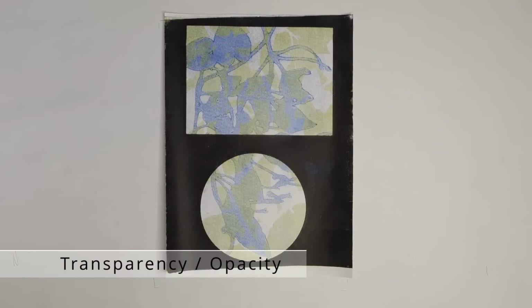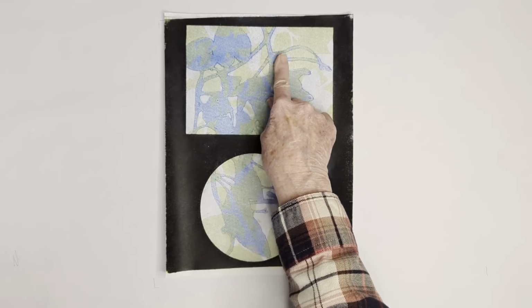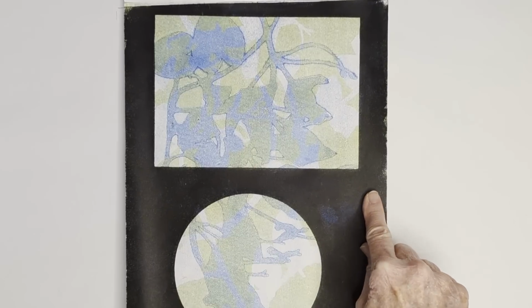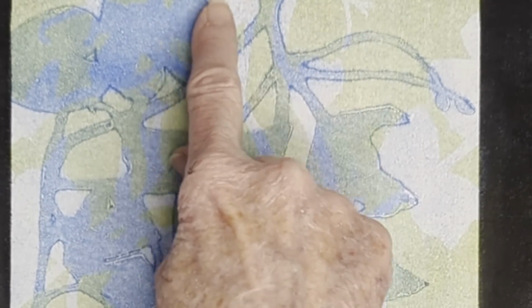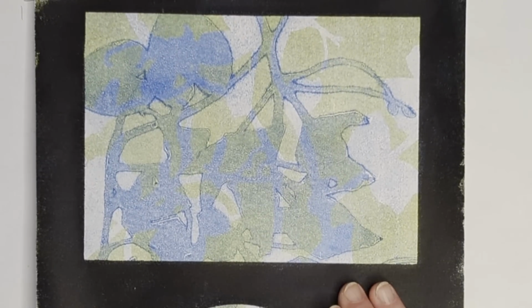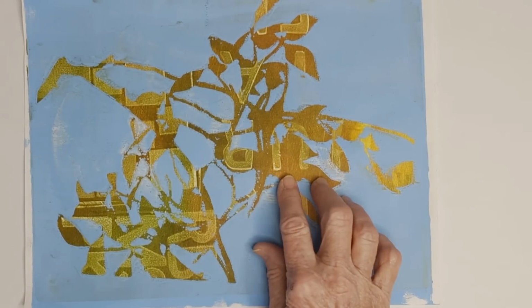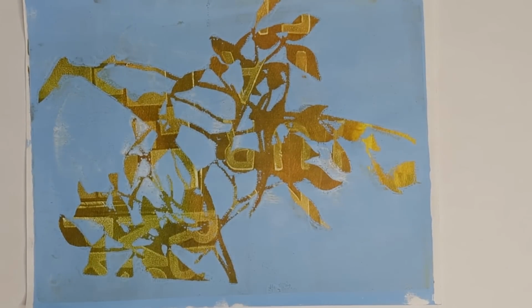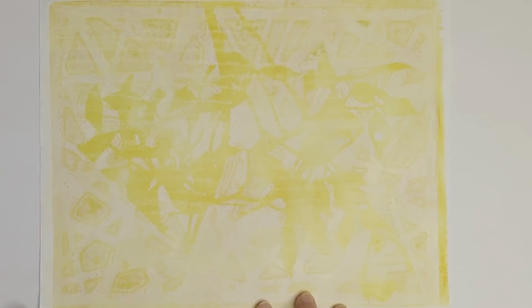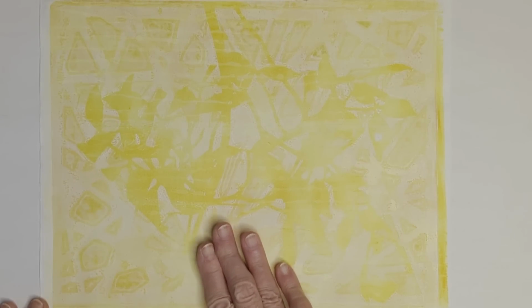Transparency and opacity. Paints either lean towards the transparent or they lean towards the opaque. Used as a second layer, the transparent paint allows the first layer to show through, whereas an opaque paint will hide what's underneath. Here is an example of a fairly bright, colorful, warm first layer that's been covered up pretty thoroughly by an opaque layer. In this example, it's more subtle because the opaque paint was closer in hue and value to what was already underneath.